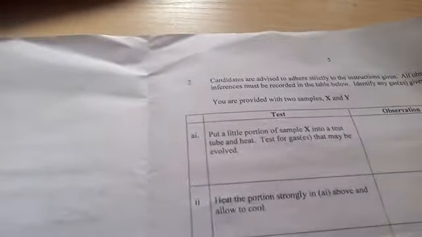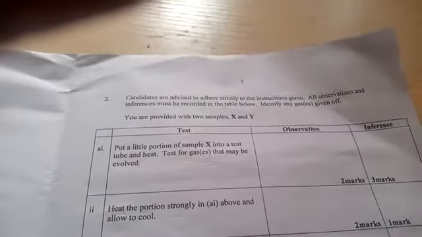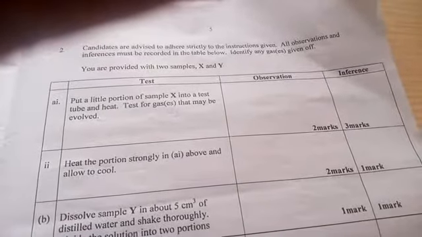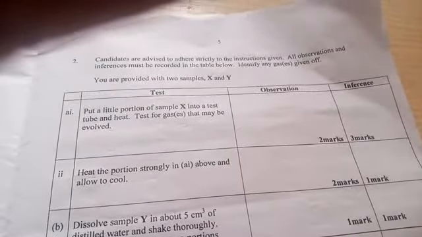Alright, so B says B is on qualitative analysis, and here we are provided with 2 samples, X and Y. It says put a little portion of sample X into a test tube and heat. Test for any gases that may be involved. So what will be the observation?